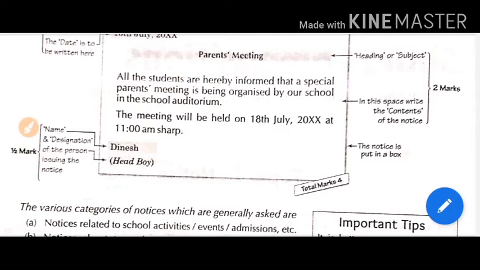After that it comes the body of the notice. You can see in this space write the contents of the notice. Okay, so by writing the topic or the subject or heading and then content, you will get 2 marks. So that is the important part of the notice.